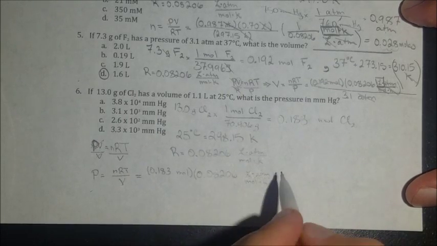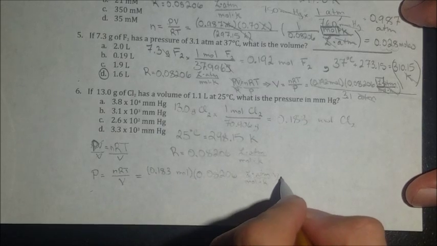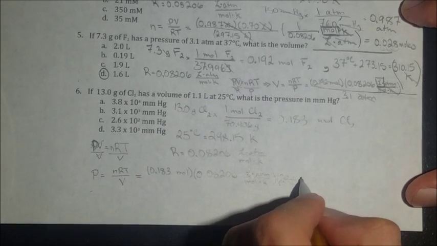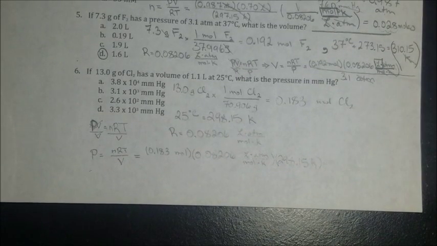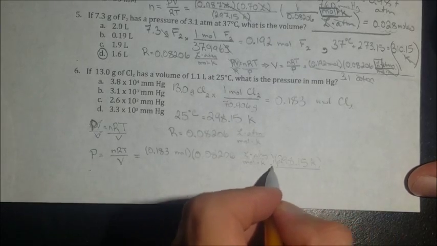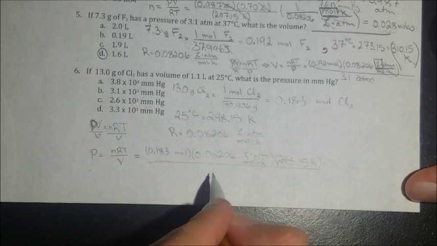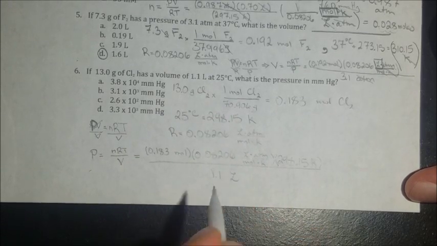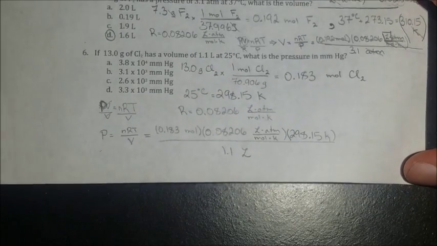And then we can include our temperature, which is 298.15 Kelvin. Okay, so now that we have those three variables in there, we can divide by the volume, which was given in the problem as 1.1 liters.